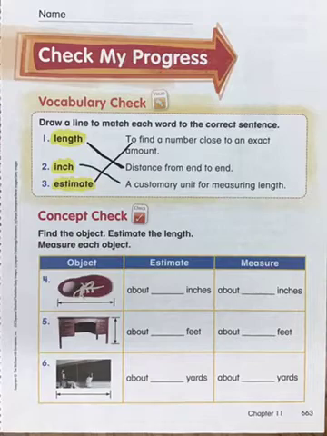Okay, so let's do number 4. It's asking us to estimate how many inches you think your shoe is. I'm going to estimate that my shoe is about 8 inches. Okay, now we'll go back and measure, but for right now, let's estimate.